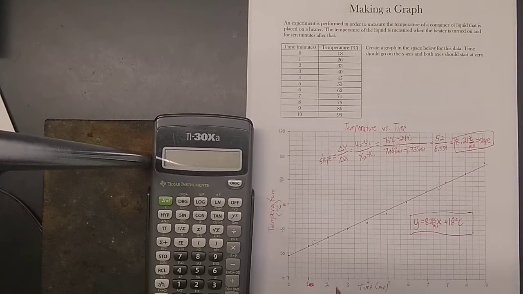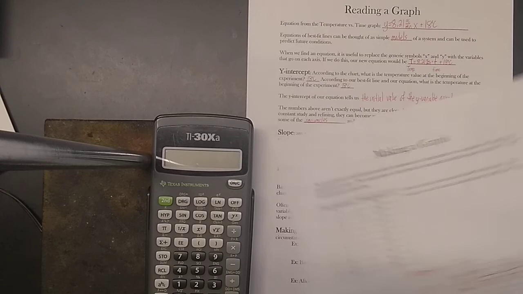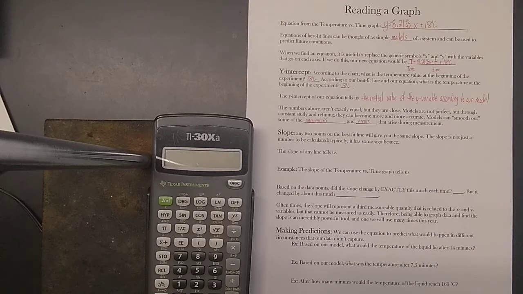You can use data points that are on the line, but I prefer not to. You want to pick places that are not data points, but they have to be on the actual line. Okay? The slope is not just a number to be calculated. It's not just something that math people dreamed up somewhere and are like, okay, figure this out. It is something that actually has some significance.